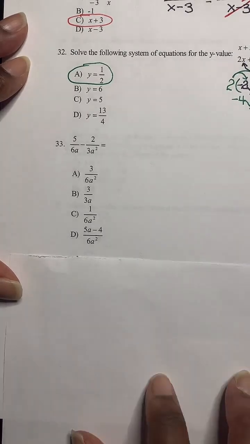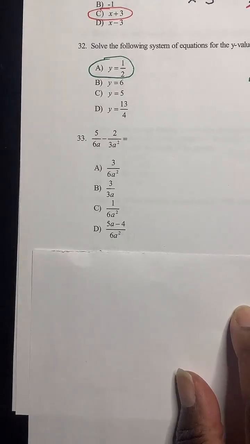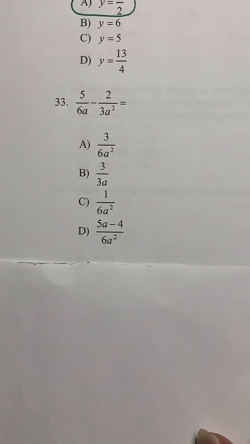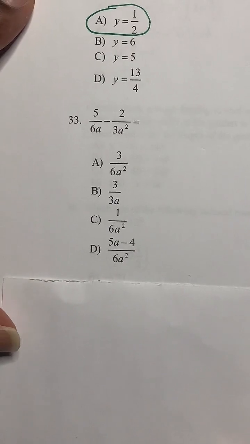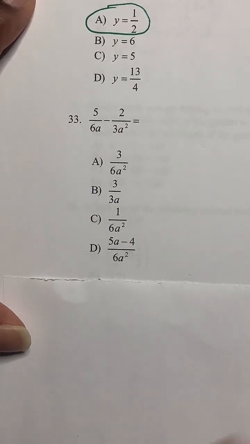All right. So 33, let me zoom in. Okay. So we have 5 over 6a minus 2 over 3a squared equals.